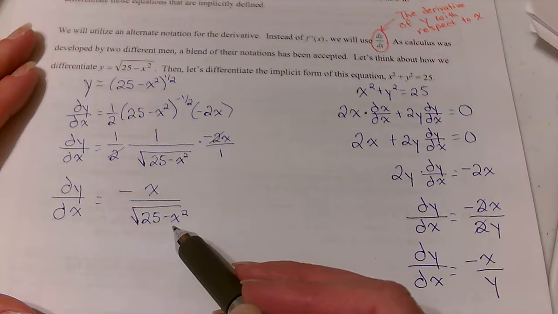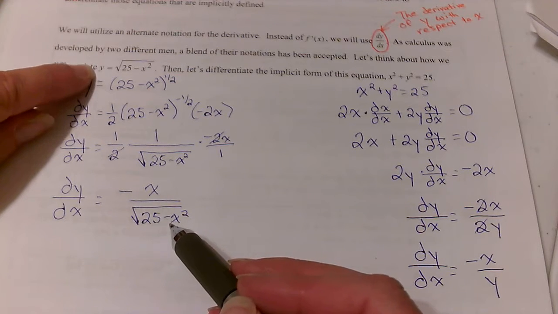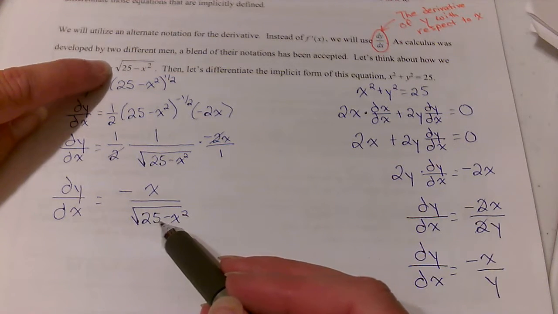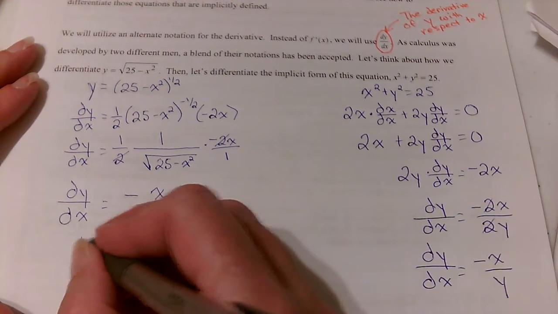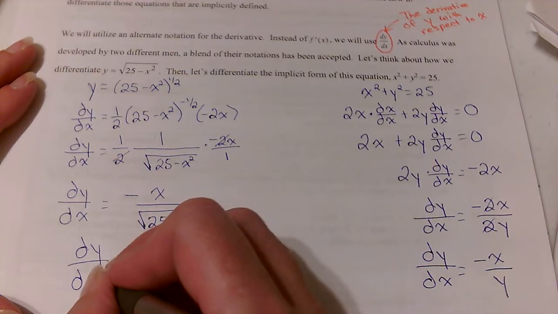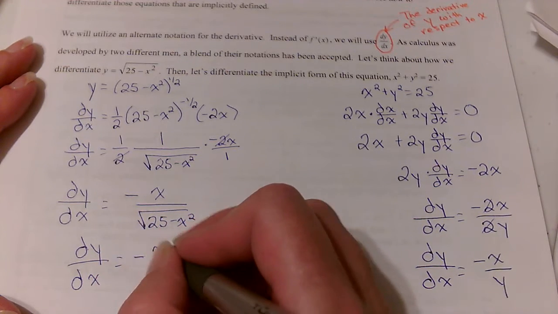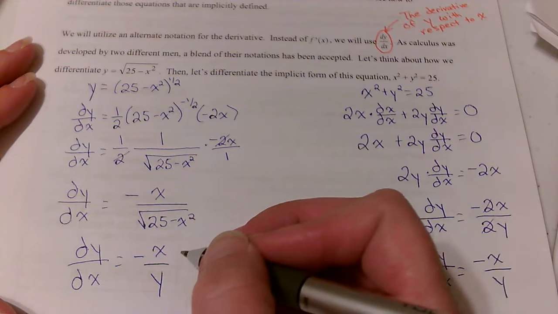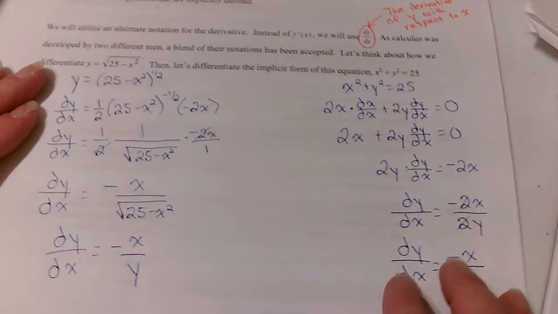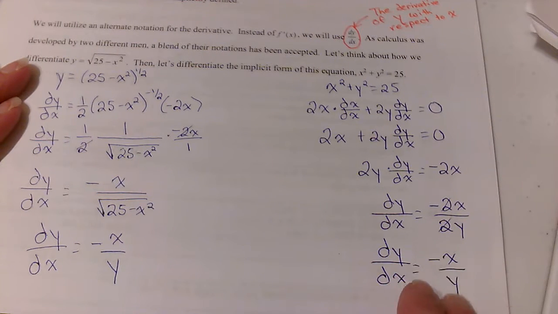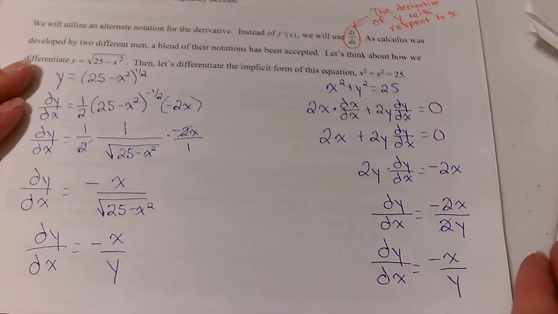So these aren't the same, are they? Remember here, y is the square root of 25 minus x squared. So we really did get the same answer. But with our derivative in this case, we can do it if we know points on the graph. We know an x and a y, which makes it a little bit easier on the calculations, actually.